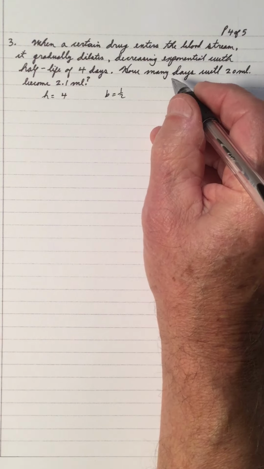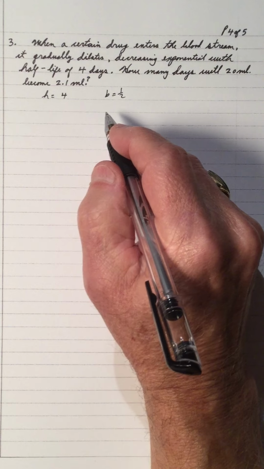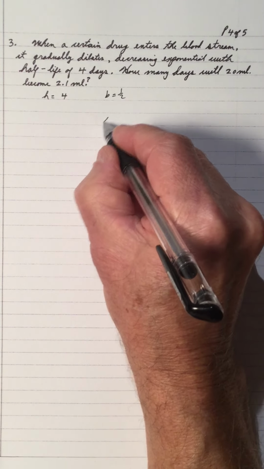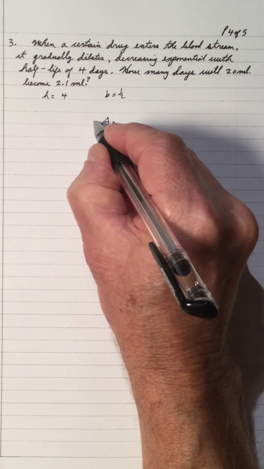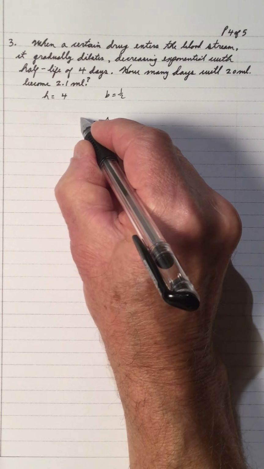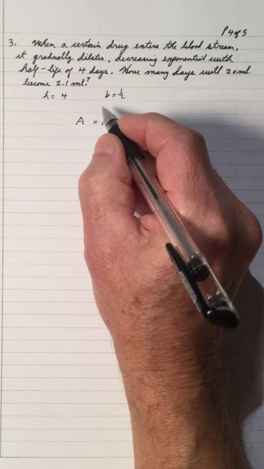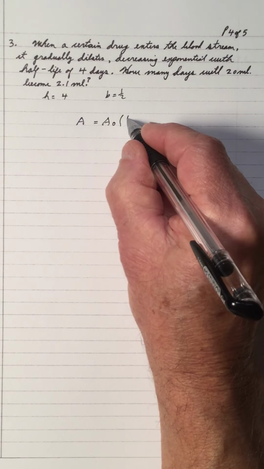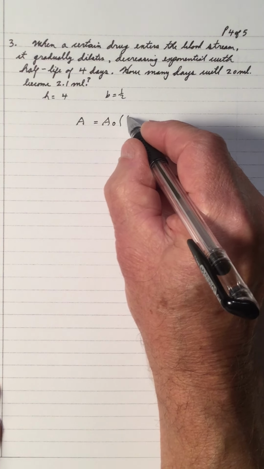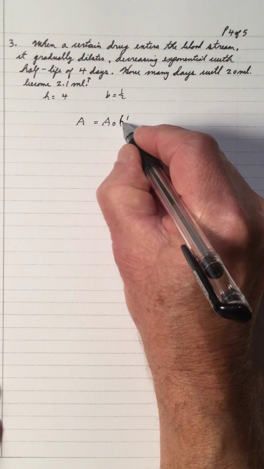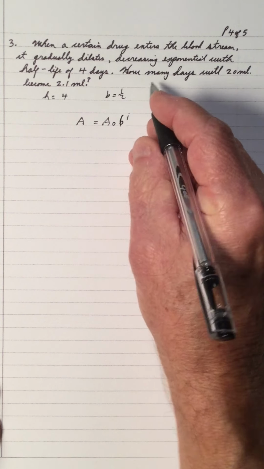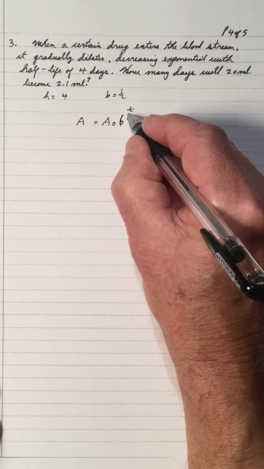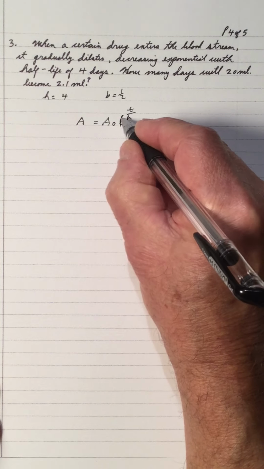So we have an equation for the bloodstream. What I'm going to do this time is use A0 for what's put in your bloodstream initially, and A is what comes out. And the base is, let me put a B here, and it's raised to the T over H.